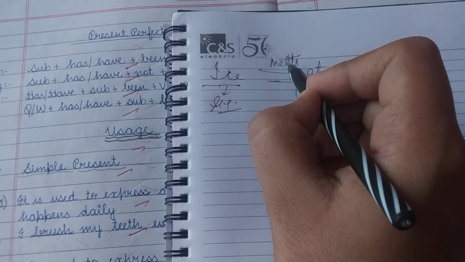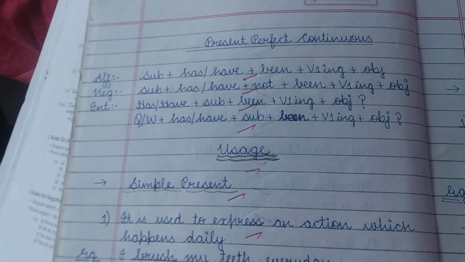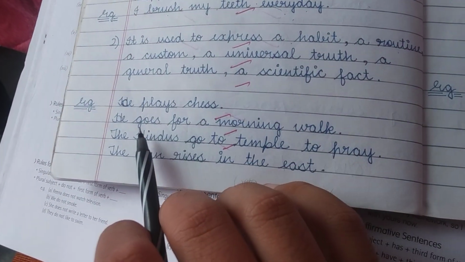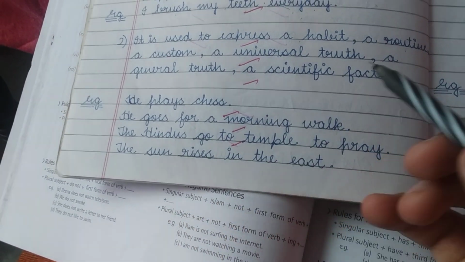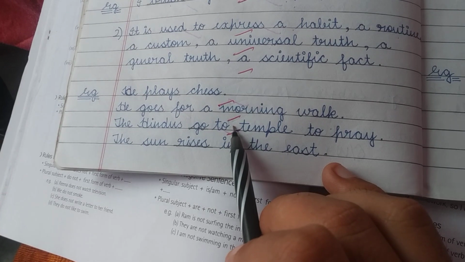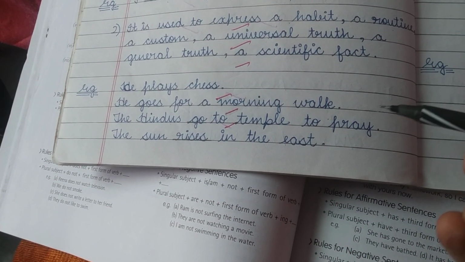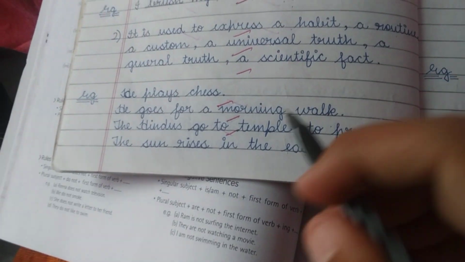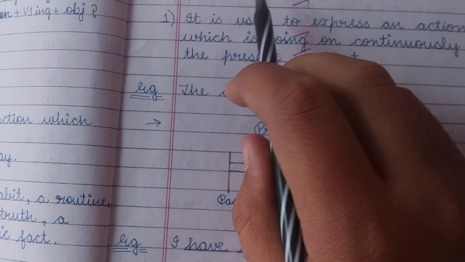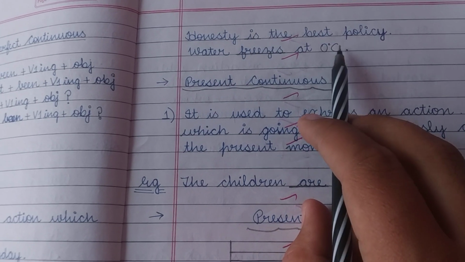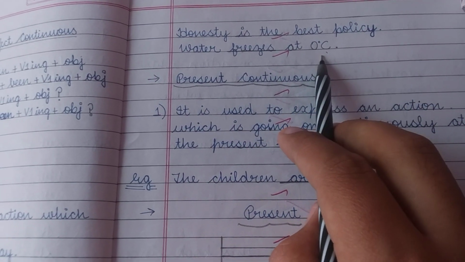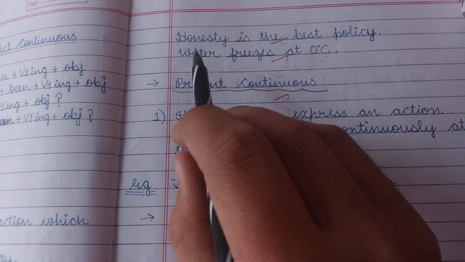Got it? In the same way it is given here. He plays chess, his habit. He goes for a morning walk, his habit. The Hindus go to temple to pray. This is a universal truth, a custom, their values. The sun rises in the east, universal fact. Honesty is the best policy, universal fact. Water freezes at 0 degree Celsius, that is a scientific fact. So you can notice what the subject is and what the verb first form is.